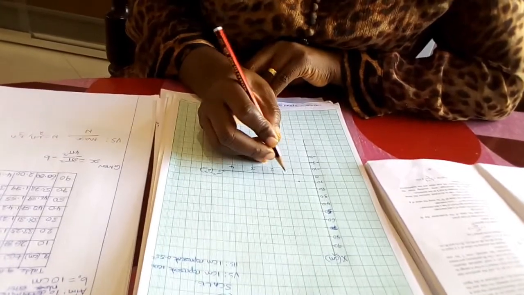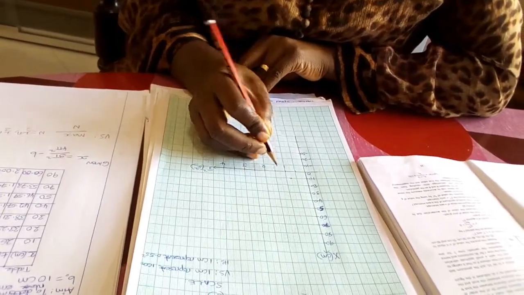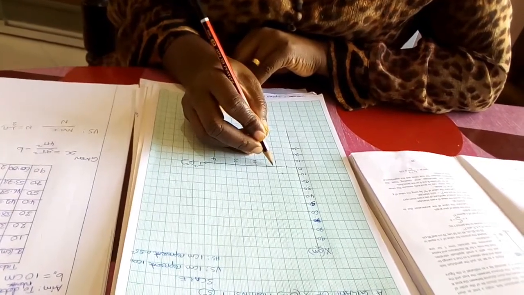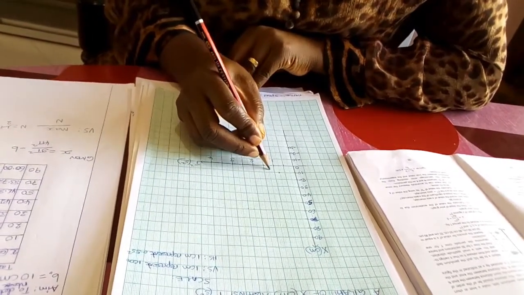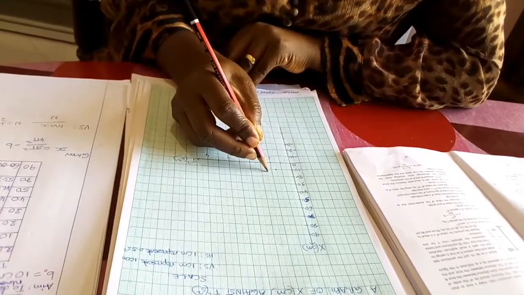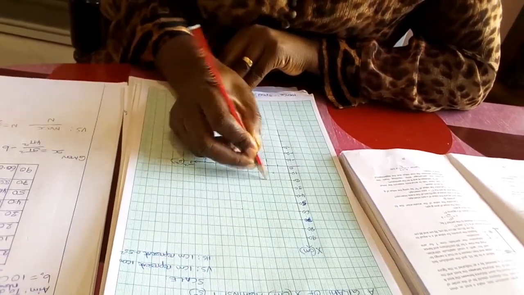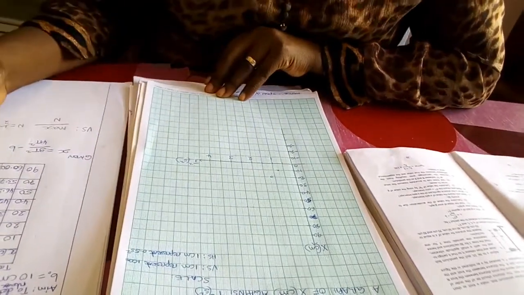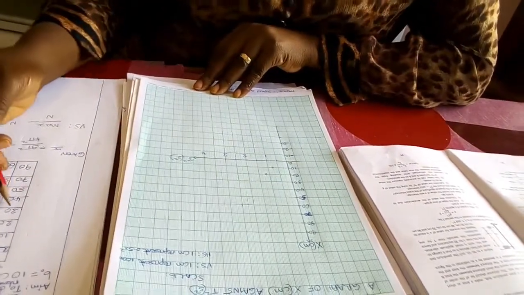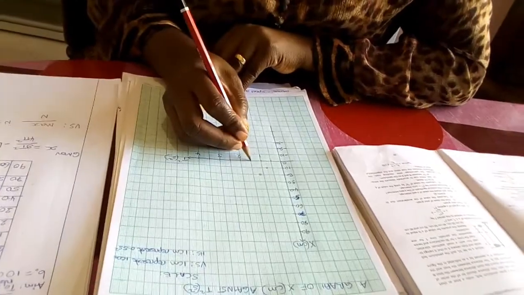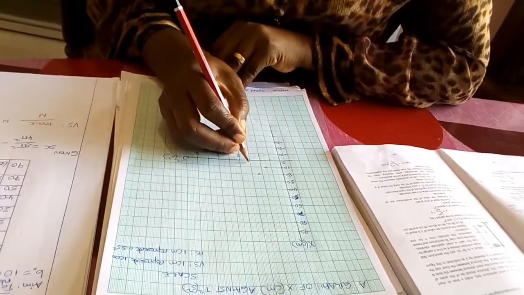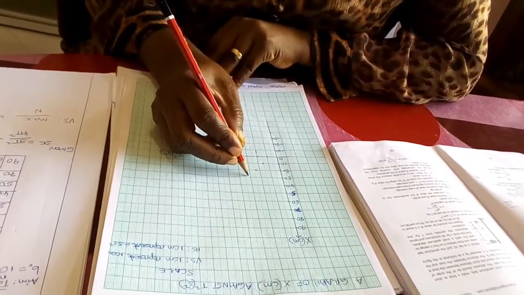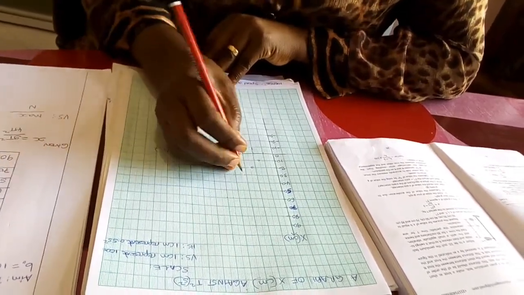This is 1, up to here it is 1.5. So 1.2 along this line corresponds with 20, this point. After then, 1.6 corresponds with 30. This is 1.5, 1.6 along this line corresponds with 30, here.